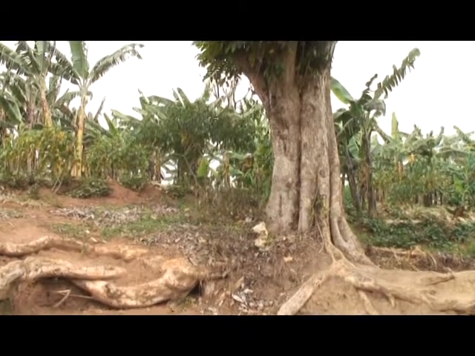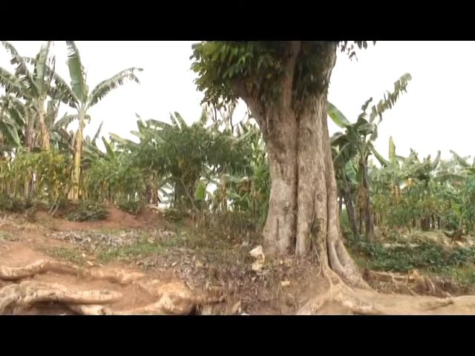We should be planting more trees, but the youth are not patient. They do not want to plant trees. Our soils are no longer as fertile as they were many years ago. These are all challenges that require concerted efforts.